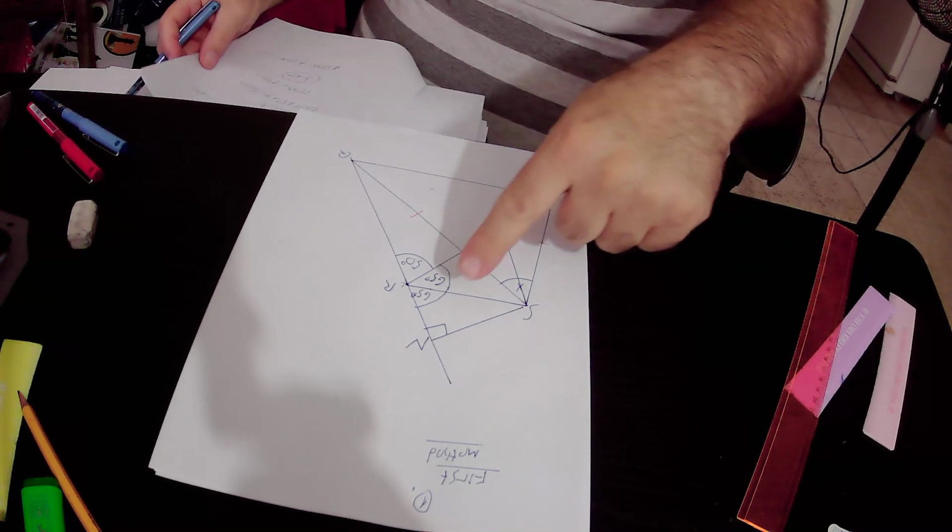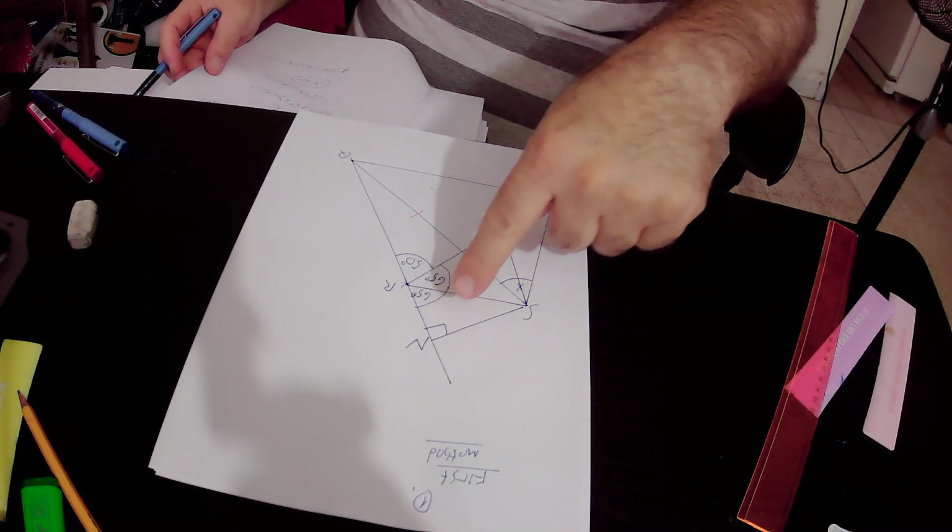And we also know that those two other angles are right angles.